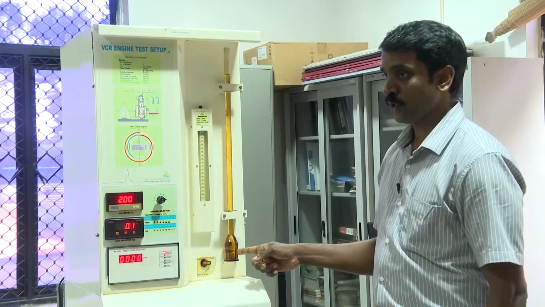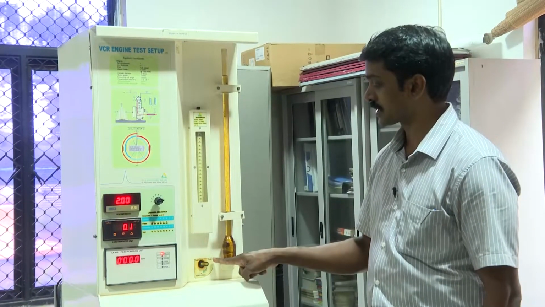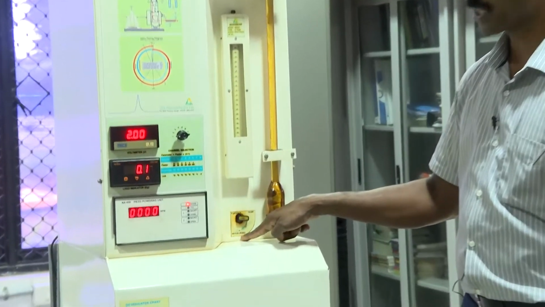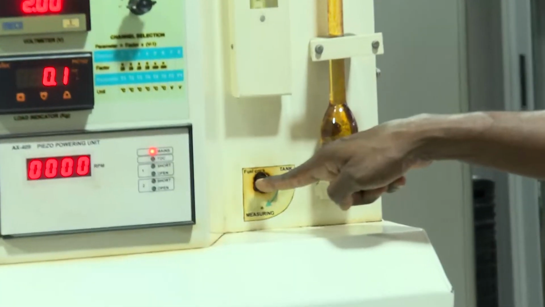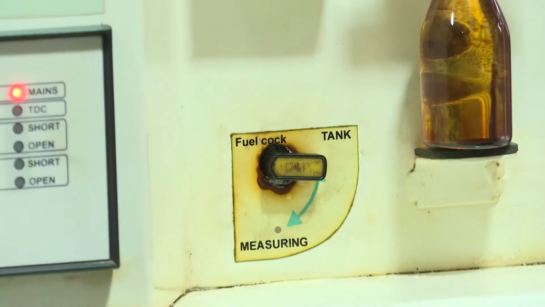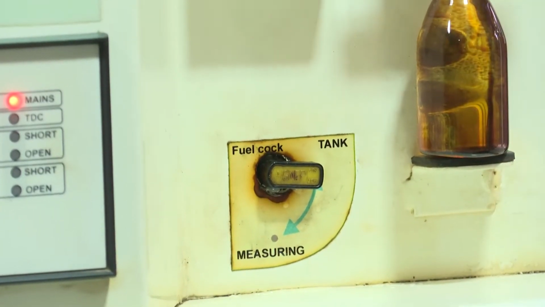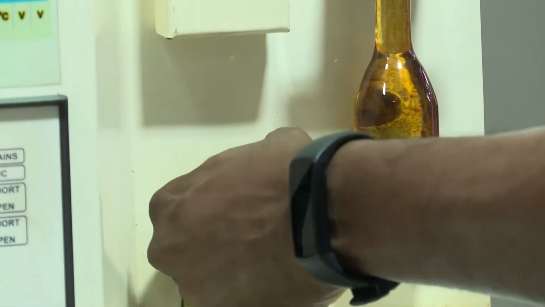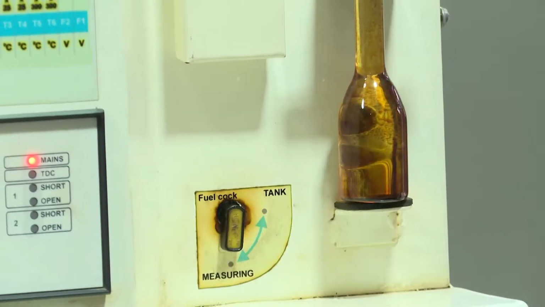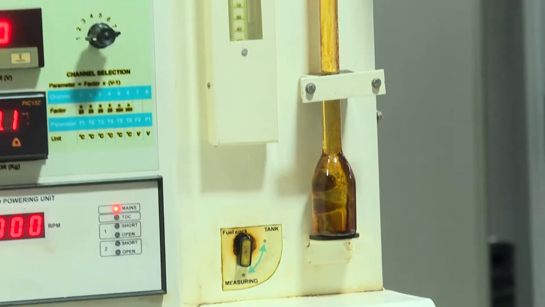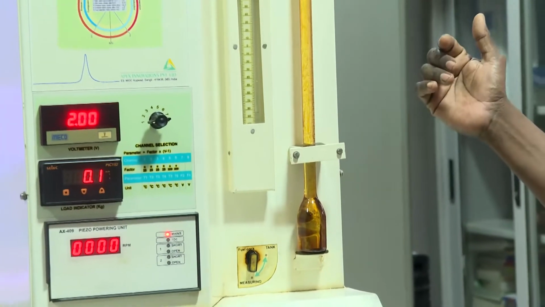This fuel measurement jar has 2 modes. One is tank mode, the other one is measuring mode. Whenever the knob is in tank mode, the fuel consumed by the engine would directly go from the tank to the engine. If I flip the mode from tank to measuring, the fuel consumption would happen from the measuring jar alone, not from the tank.